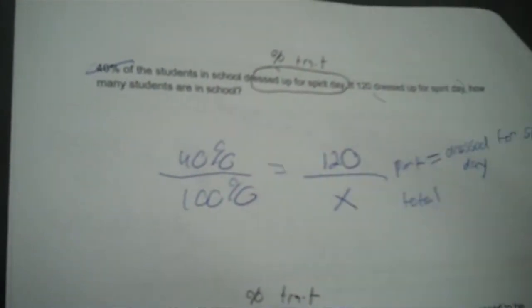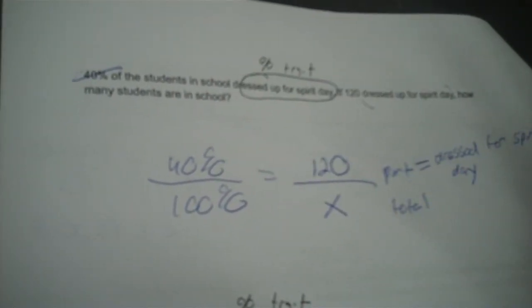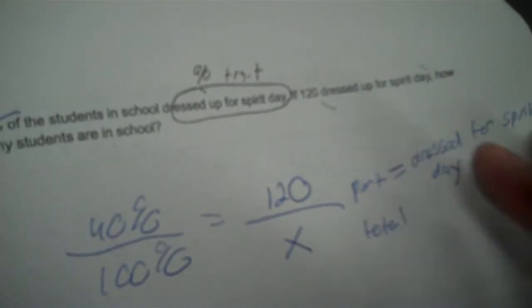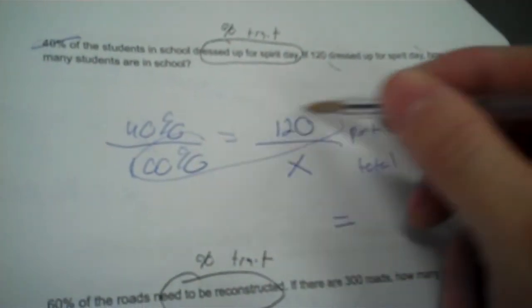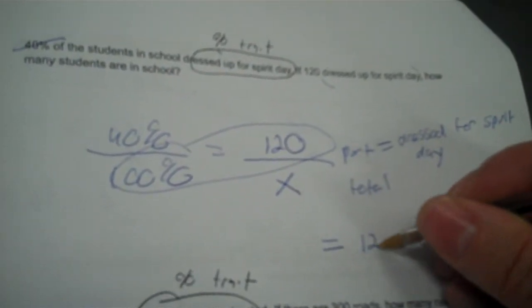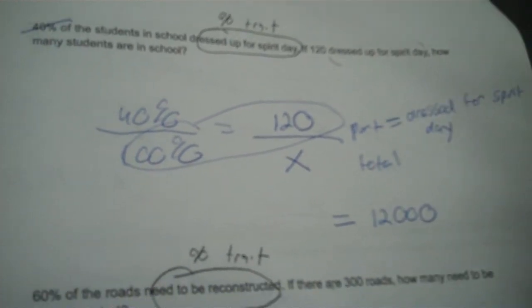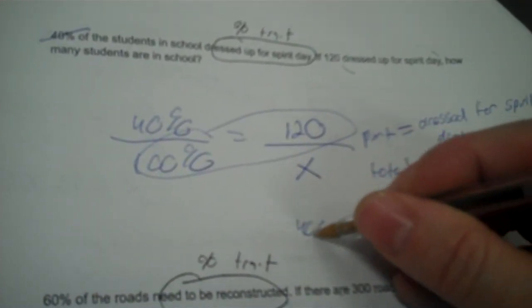That's what they're asking me. It's hard to know what they're asking you a lot of times in these, because they don't say flat out what's the total. Okay. How many students are in school is the total. 100 times 120 is 12,000, and that's going to be 40x.